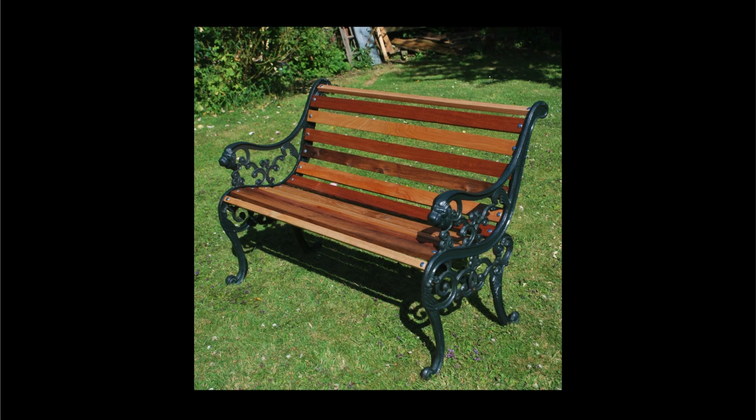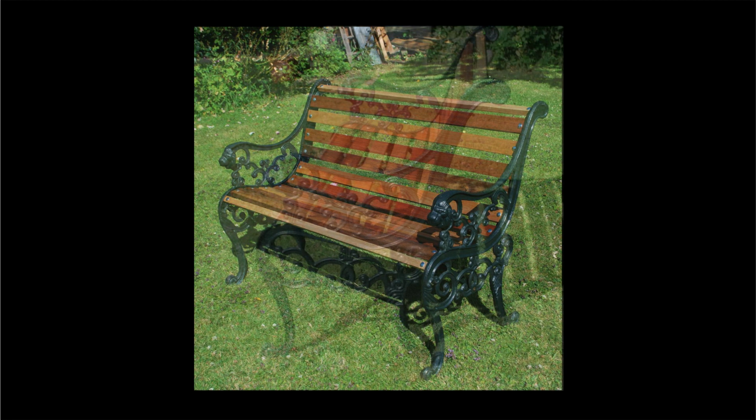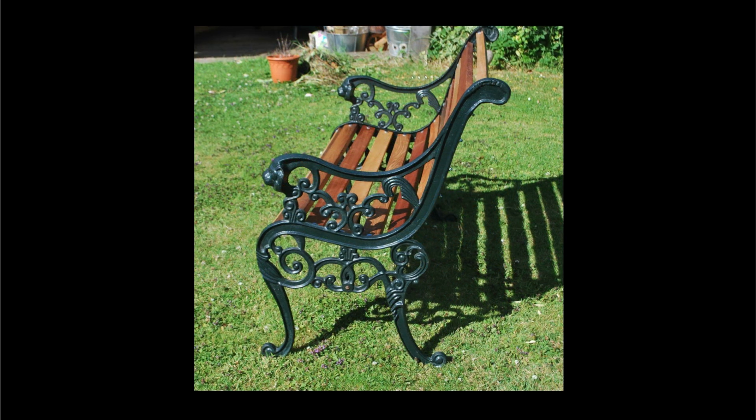Ornate cast iron became very popular during the Victorian era. Many cast iron benches could be seen in railway station waiting rooms, on station platforms, even as seating in late 19th century railway cars.